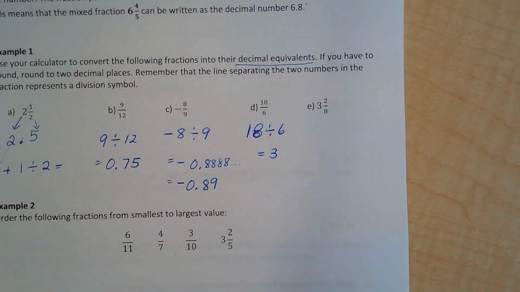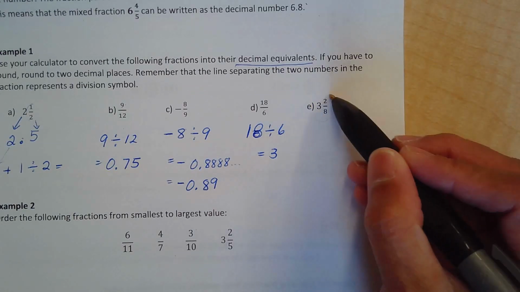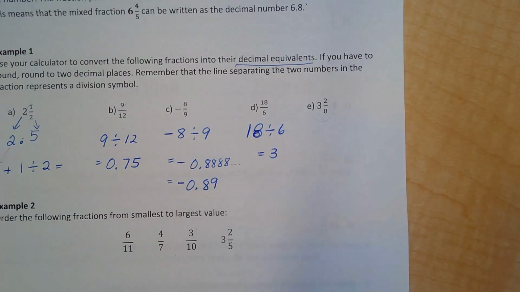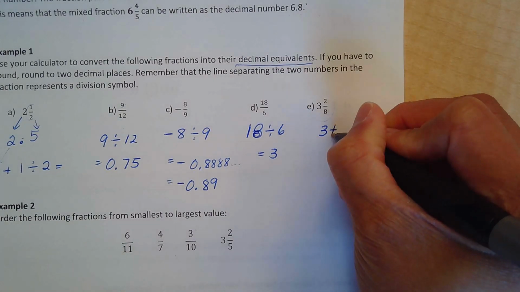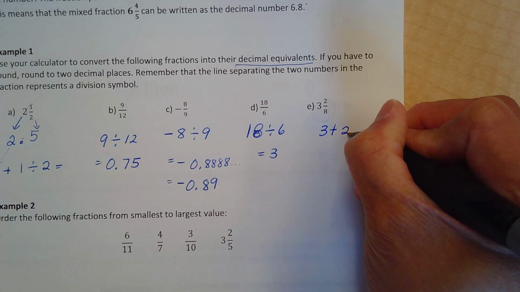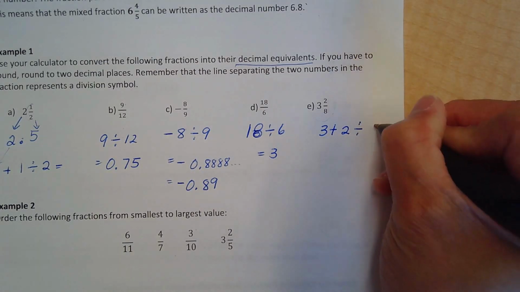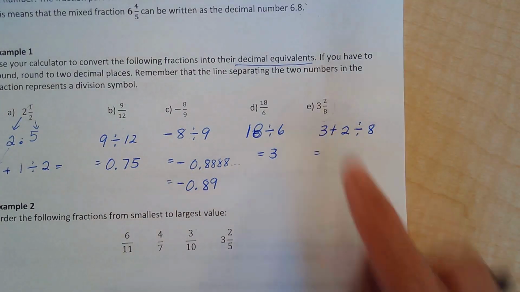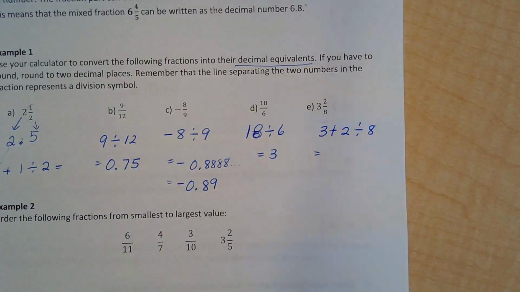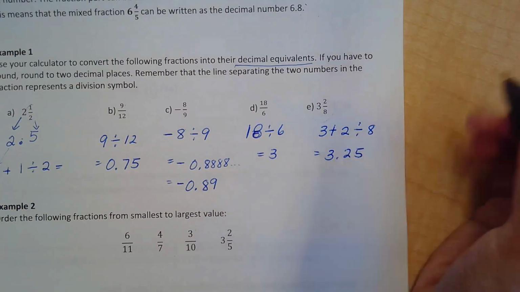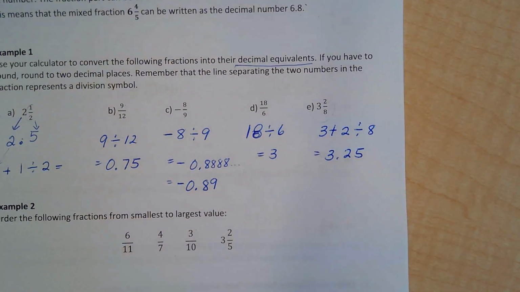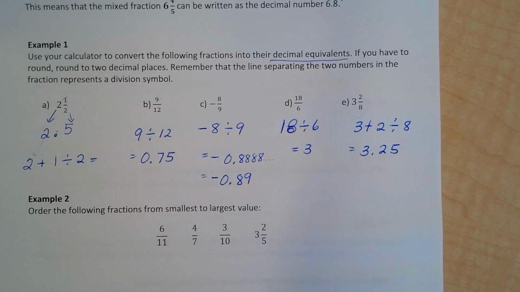Okay, now let's try this one. How can we write this on our calculator? How can we enter that on our calculator? 3 plus 2 divided by 8. Okay, so 3 and 2/8. 3.25. Okay, and that's already 2 decimal places, so we don't have to do anything about it. How do you feel about that? Not so bad, right? Okay, good.